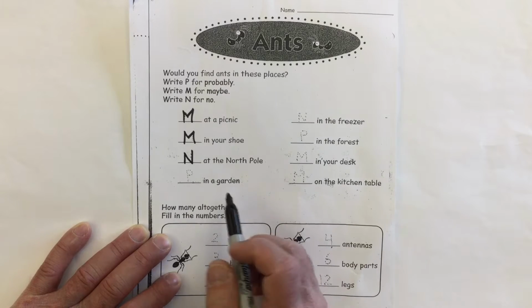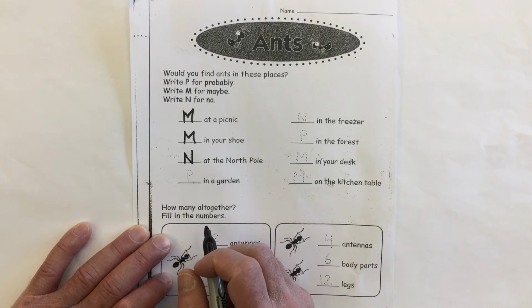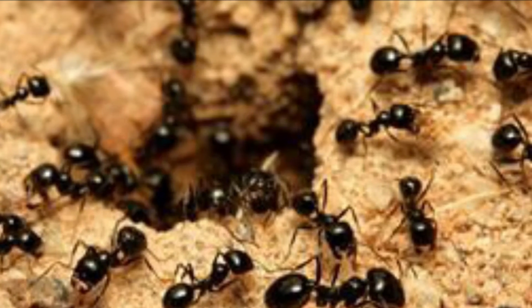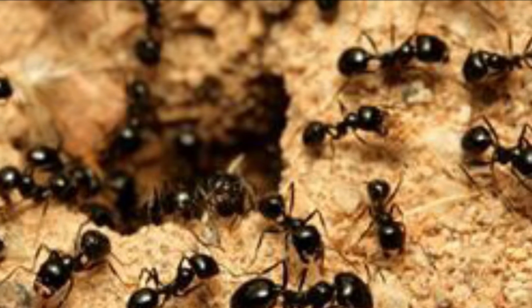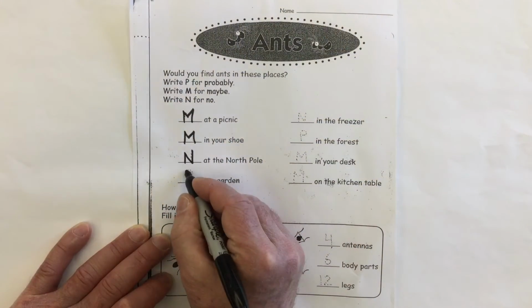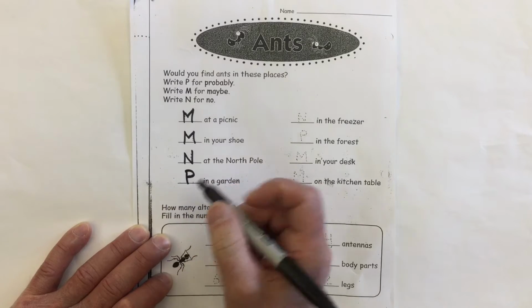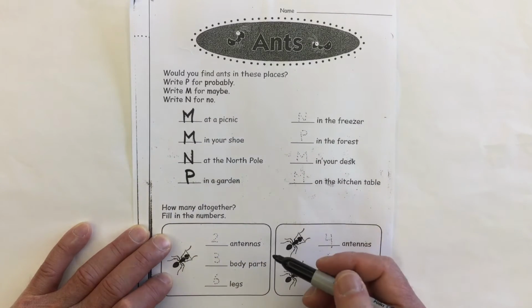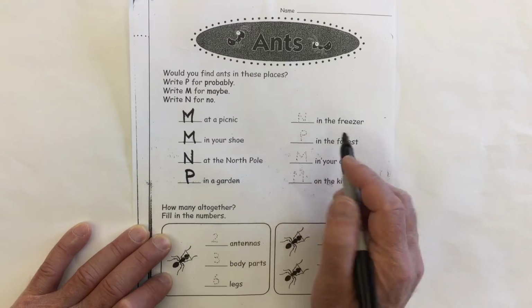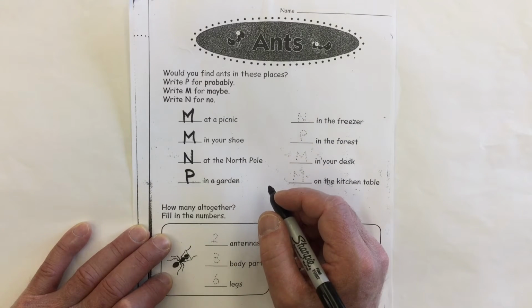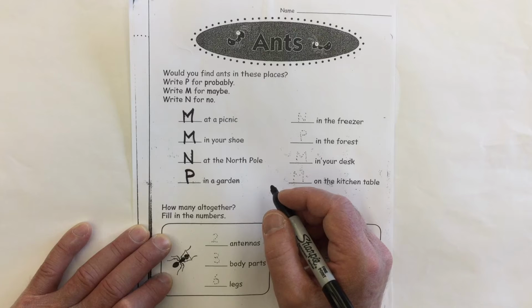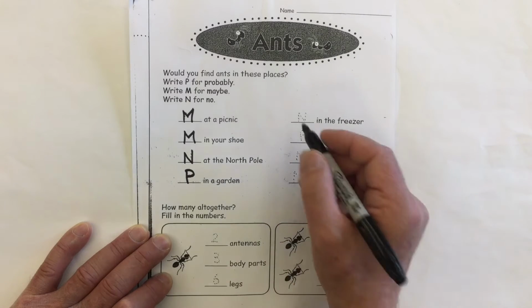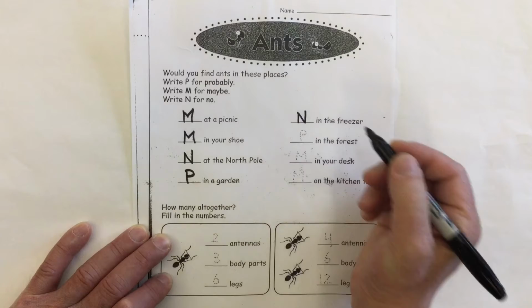Would you find ants in a garden? Probably, maybe, or no? In a garden? Probably. I'll put P for probably. M for maybe, N for no, P for probably. Would you find ants in the freezer? Probably, maybe, or no? I think that's a no.